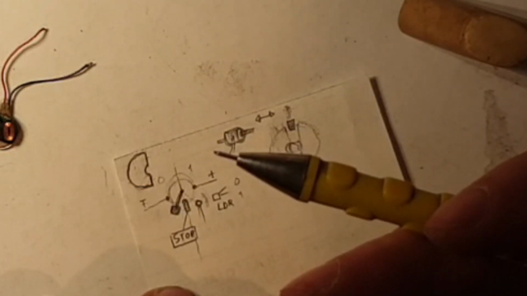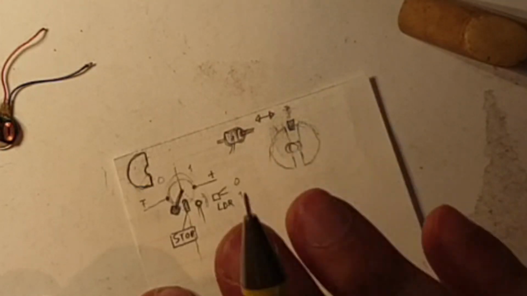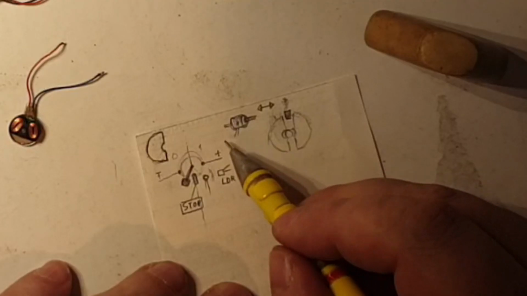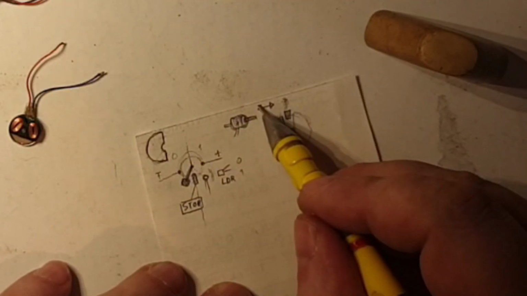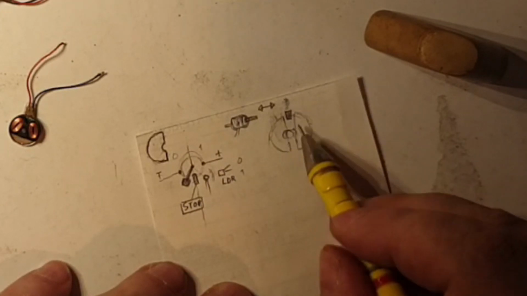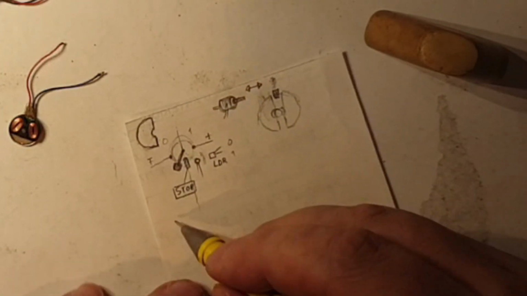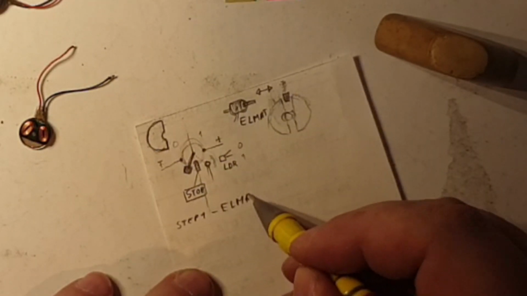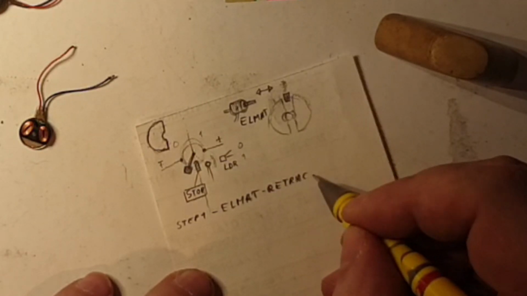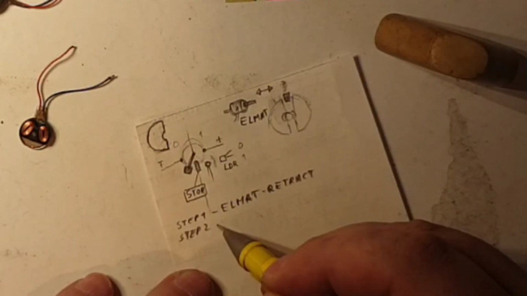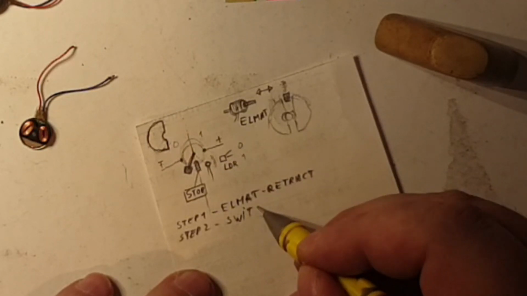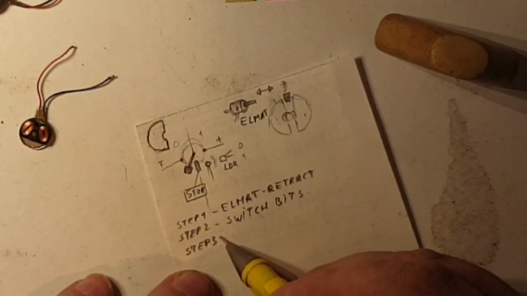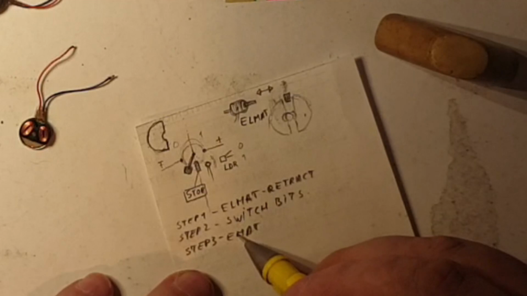And when I'm starting to transmit the data, which will be in a brief time, a couple of milliseconds actually, quite rapidly, this electromagnet will retract this stopping element. It will be compressed by this spring here. So step one, activate the electromagnet, retract. Step two, switch bits, either 0 or 1. And step three, release the electromagnet.